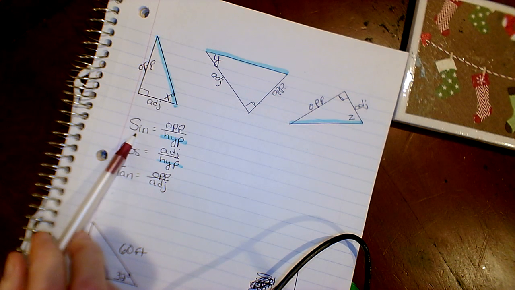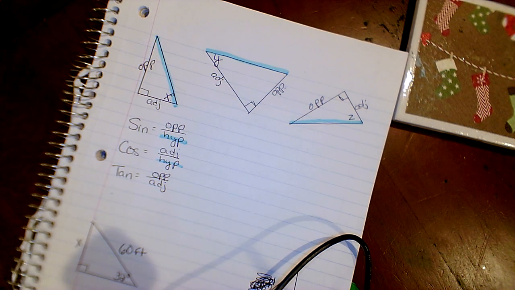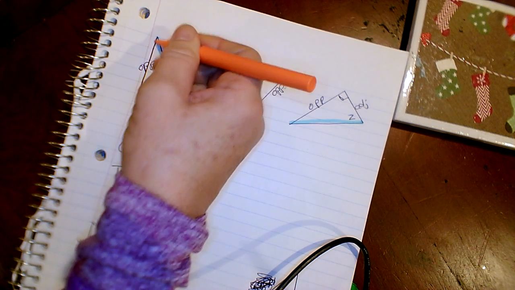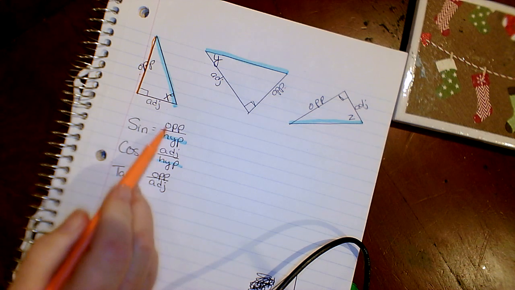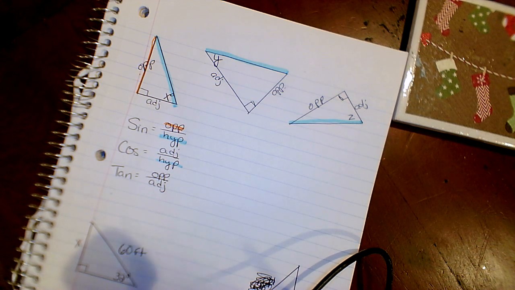Alright, so the sine is opposite over hypotenuse. So in this case, it would be this side. That side. Okay. So in the second picture, let's talk about cosine.